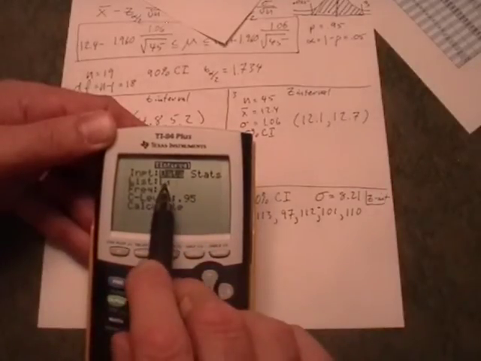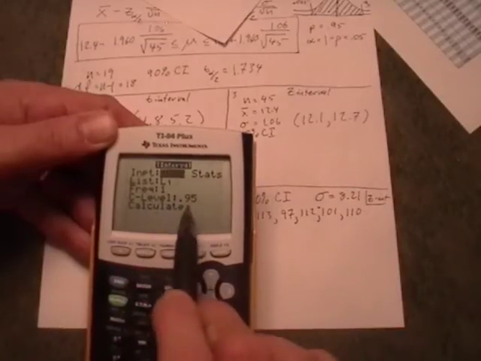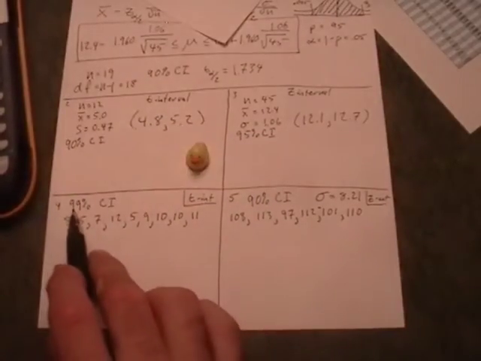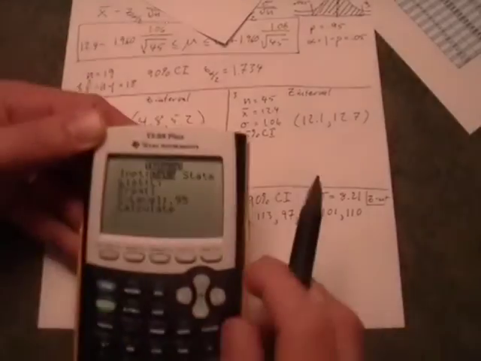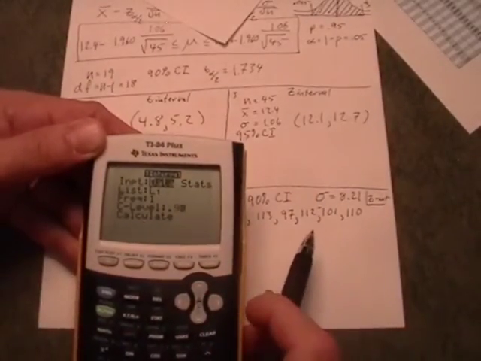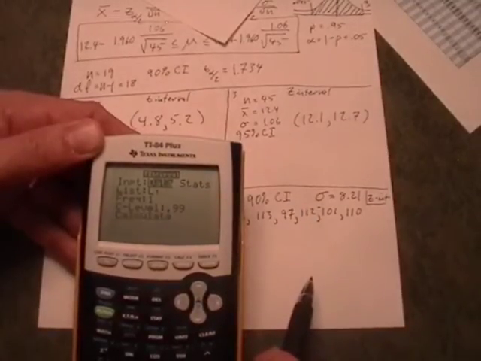I did use list 1. Frequency should always be left at 1 for this class. Confidence level, well, I asked for the 99% confidence interval, so I'm going to have to switch that to 0.99. And then I calculate.